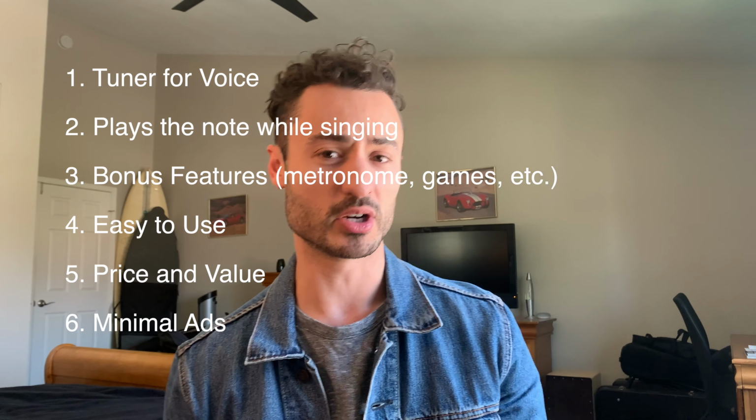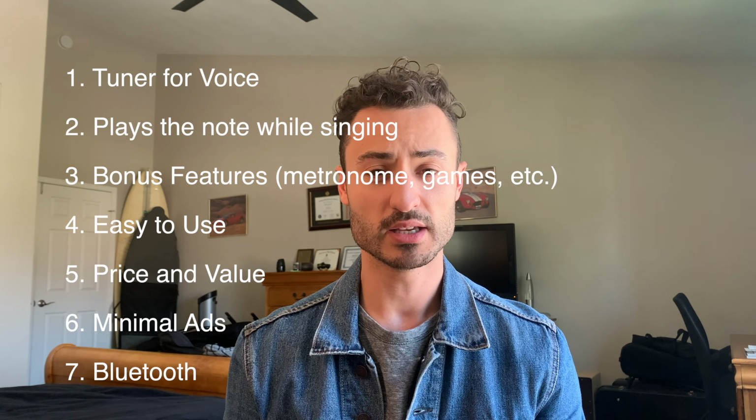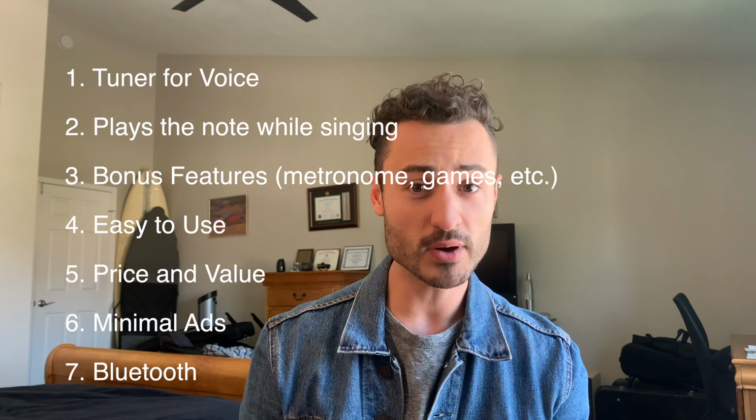Next, I didn't want to be bombarded with ads, of course. And then lastly, I wanted to be able to use Bluetooth with it. For example, if I'm in my car and I'm using the app on my phone trying to practice singing while I'm driving, which is okay, I want to make sure that the phone properly syncs up to the car. Some apps did not do that.